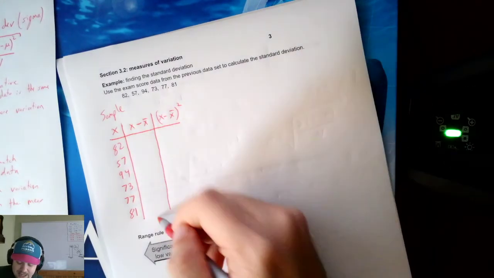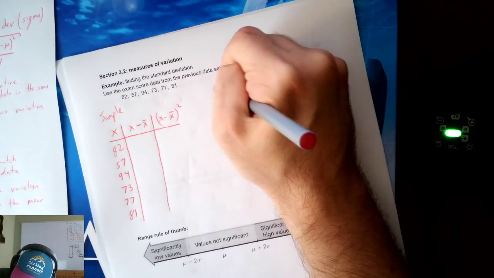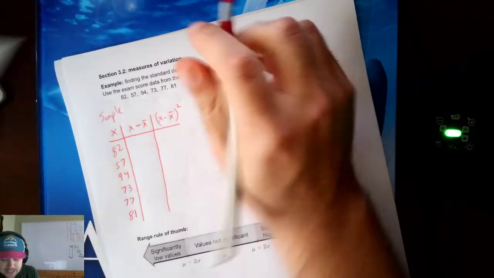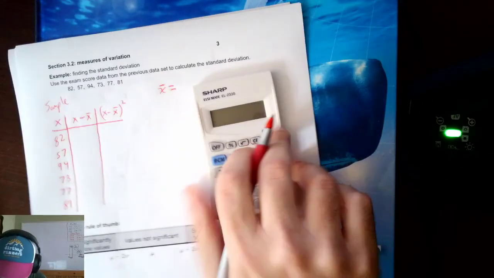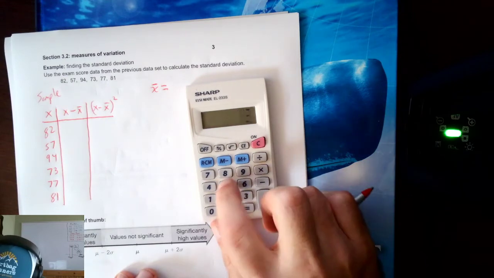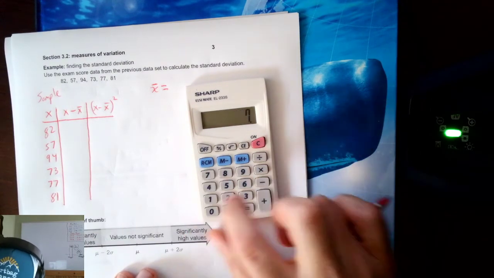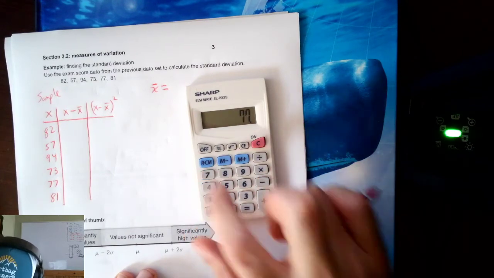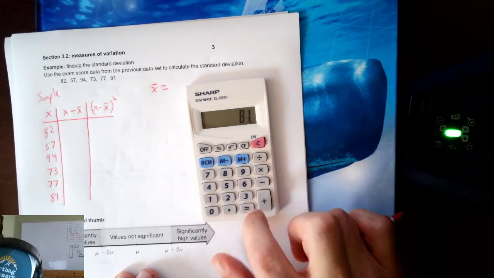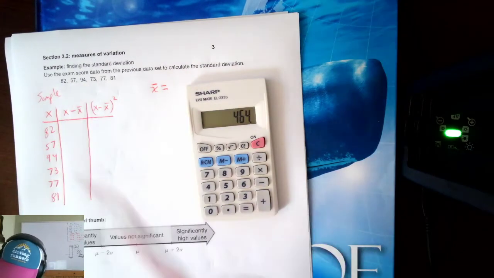Now, for the second column, I can't do this until I know what the mean is. I need to calculate the mean, the average. We got 82 plus 57 plus 94 plus 73 plus 77 plus 81 equals 464, and I divide by 6 because there were 6 pieces.